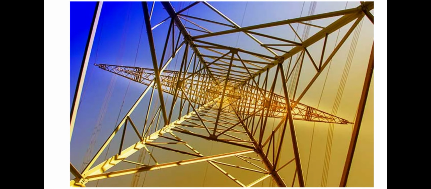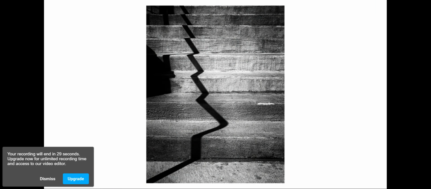Jagged lines create excitement, and they shift the viewer's gaze from one point of view to the next.